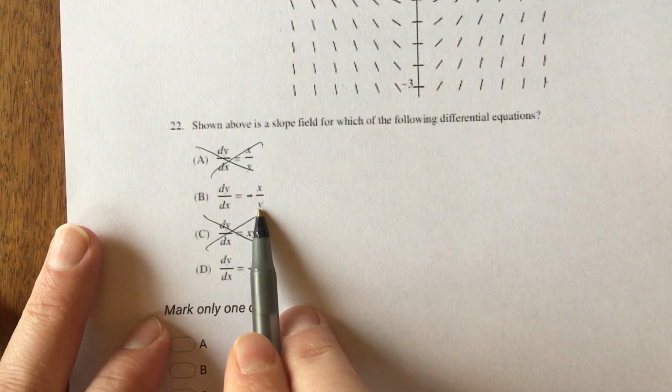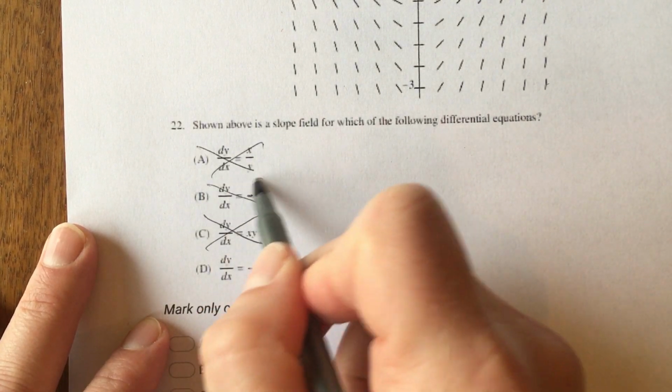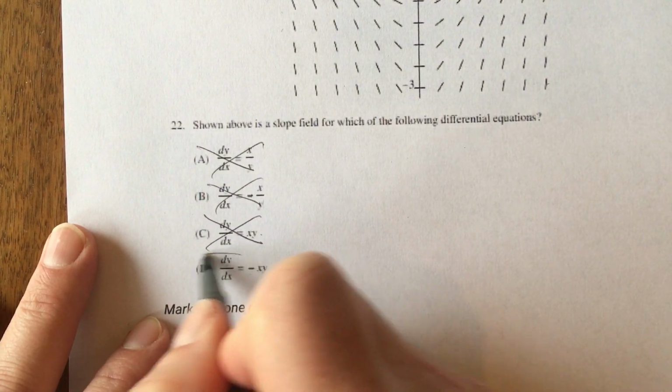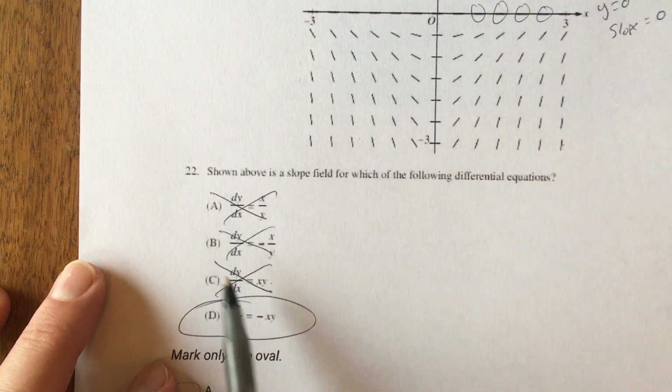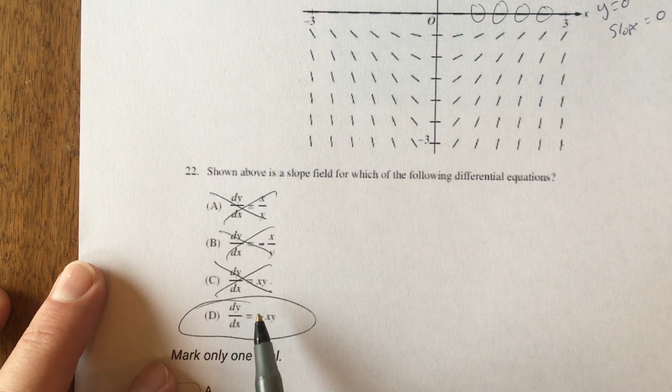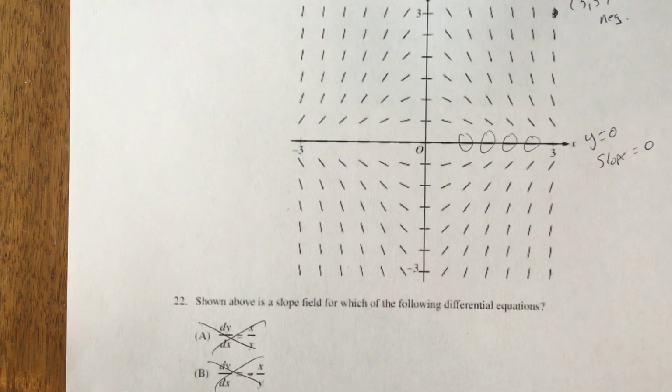Well, that's not going to happen for B, right? If y was 0, this should be vertical lines. So B goes out and D then is our choice. You could go and bounce around from the quadrants and you'll never get B or D to disagree with those. It's only at the axis points that we have any kind of differentiation between them.